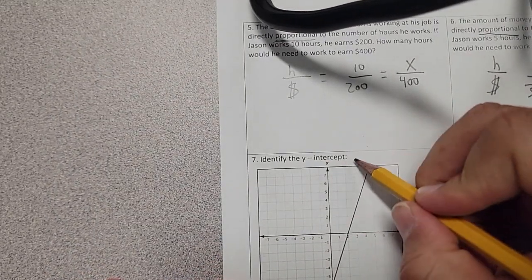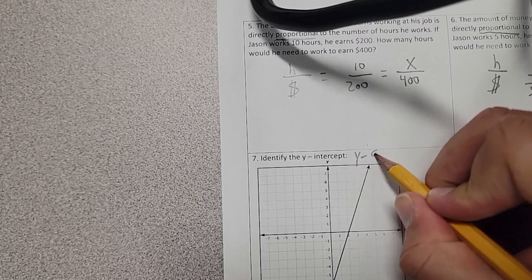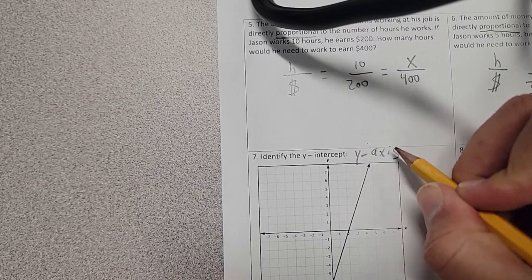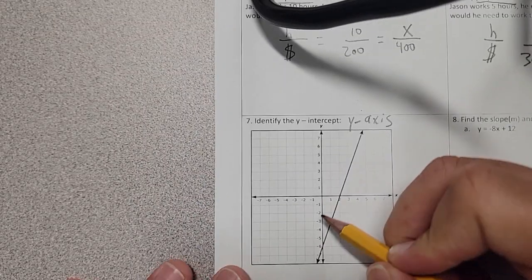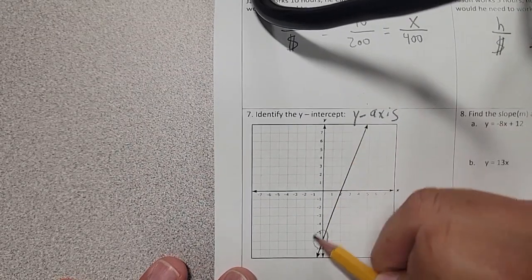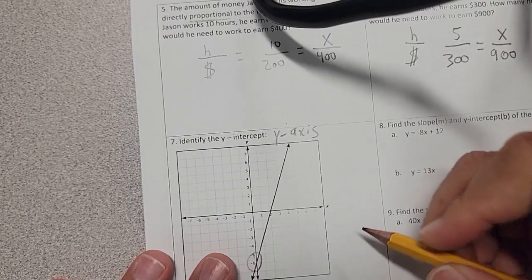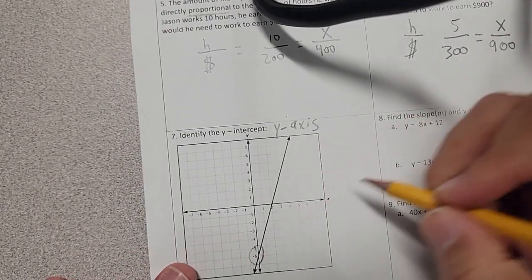Identify the y-intercept. This is where it crosses the y-axis. All right. So where does this graph cross the y line? Just look for the number wherever it crosses. All right, that is my y-intercept.